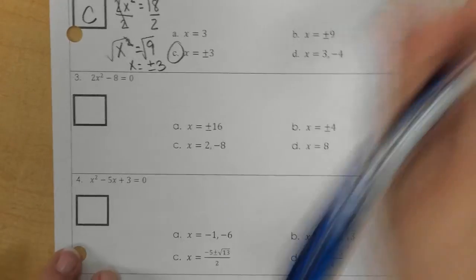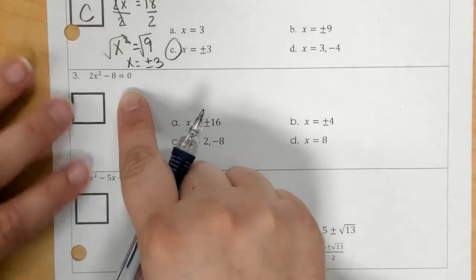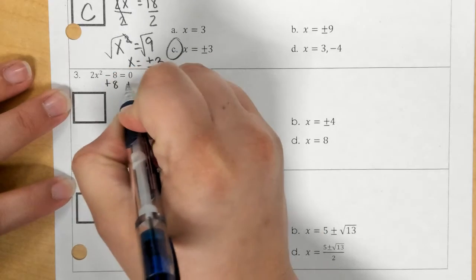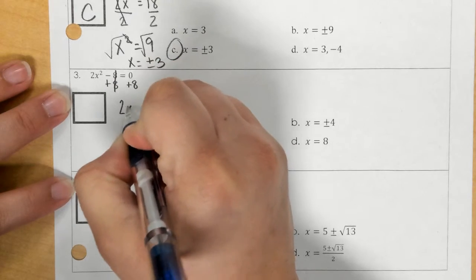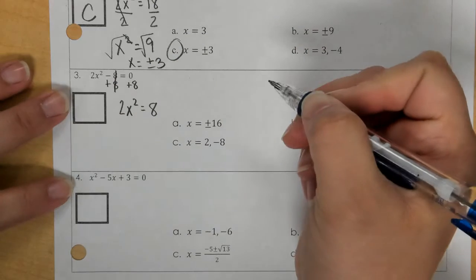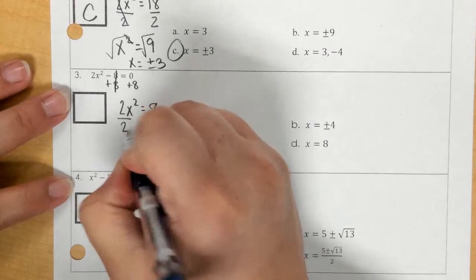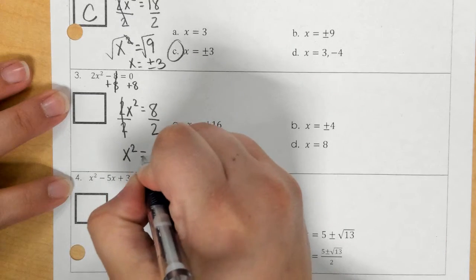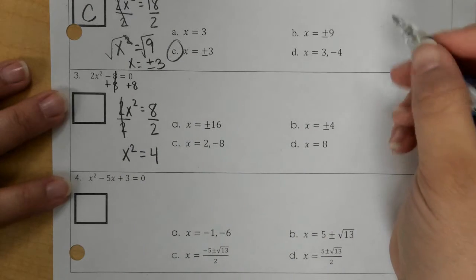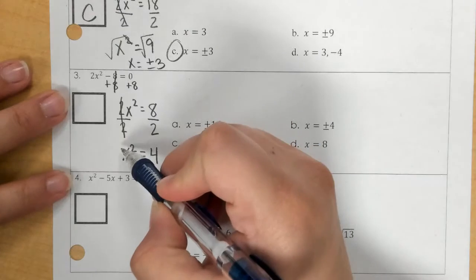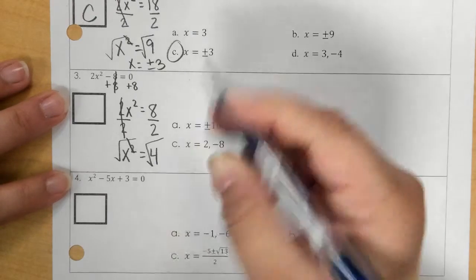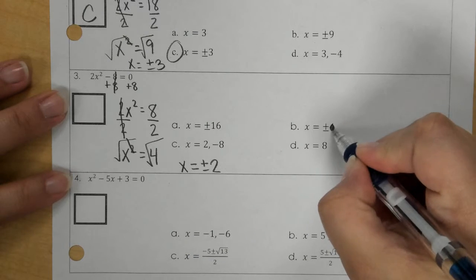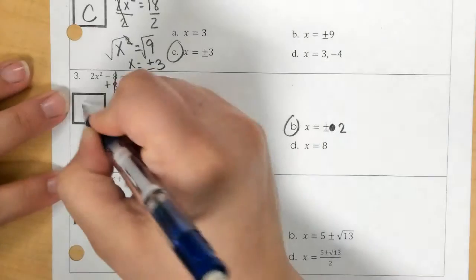Okay. In number 3, there is no x term as well. So we're going to find square roots. So we're going to add 8. 2x squared equals 8. Then divide both sides by 2. And x squared equals 4. But we need to take the square root of 4 and get plus or minus 2. So let's change b out to be plus or minus 2.